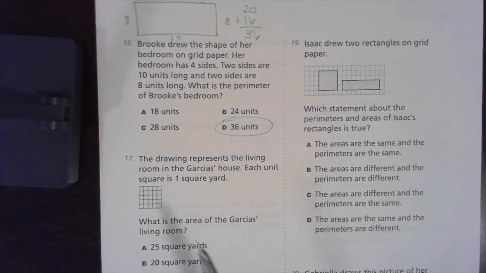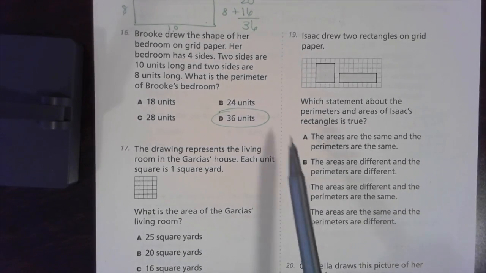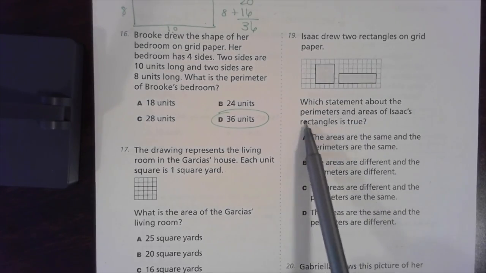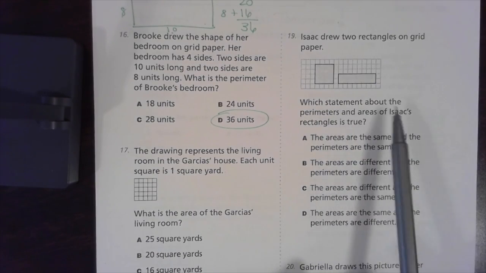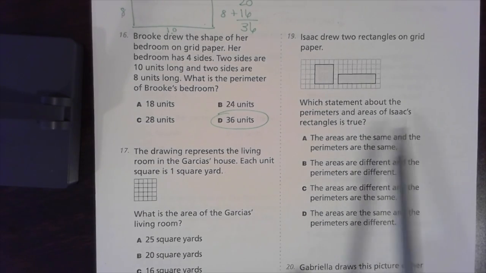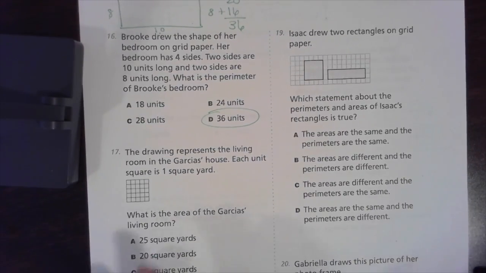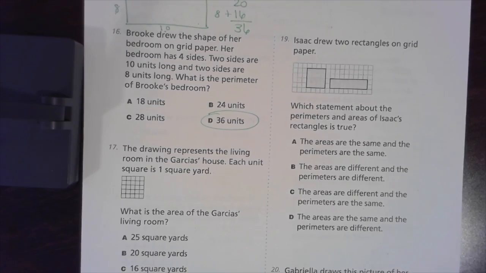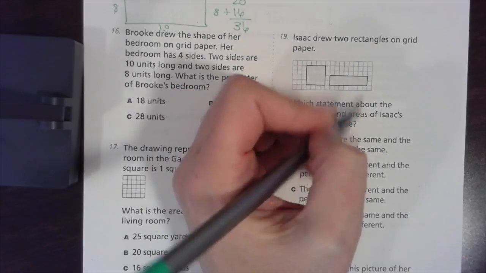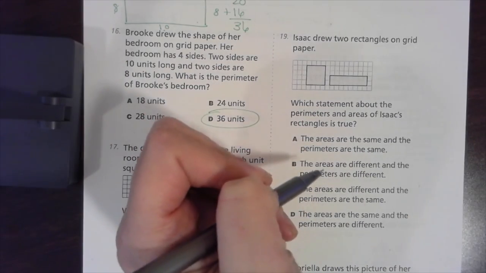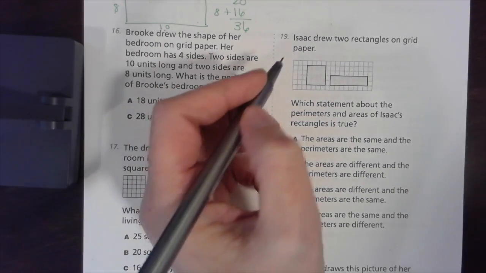Okay, number 19. Isaac drew 2 rectangles on grid paper. Which statement is true about the perimeters and areas of Isaac's rectangles? Now, you guys, I know some of you like to get lazy here. You're going to have to figure out the area and perimeter of both of these. Okay, you can do it. It's just going to take a little bit of time.